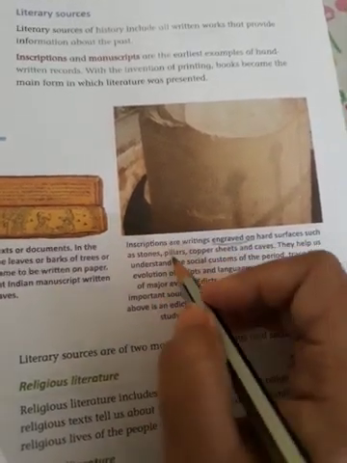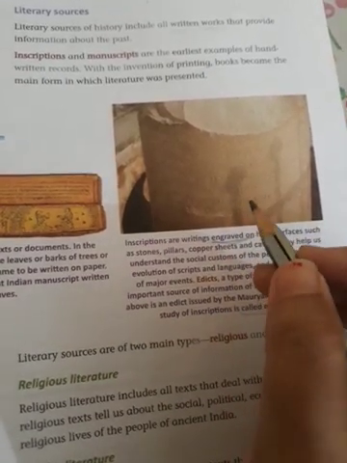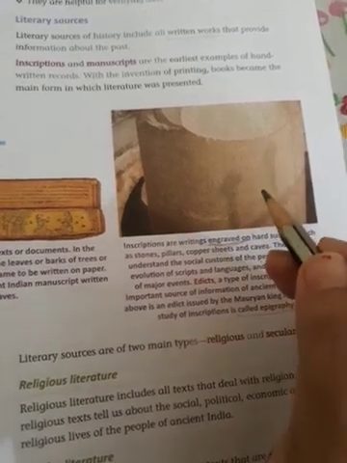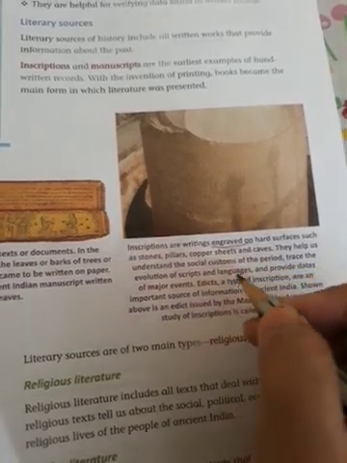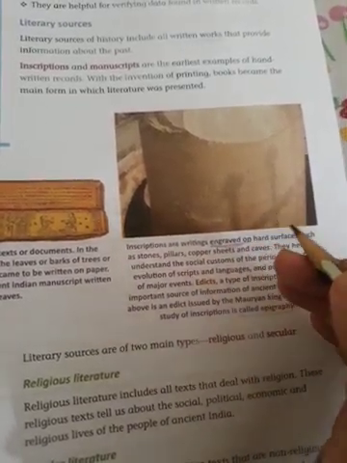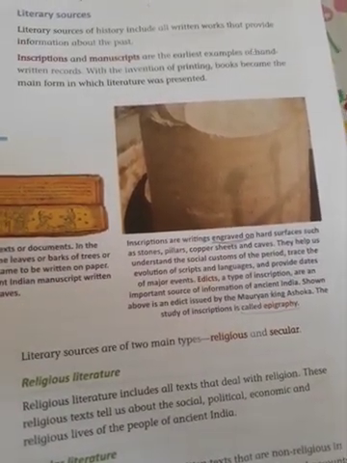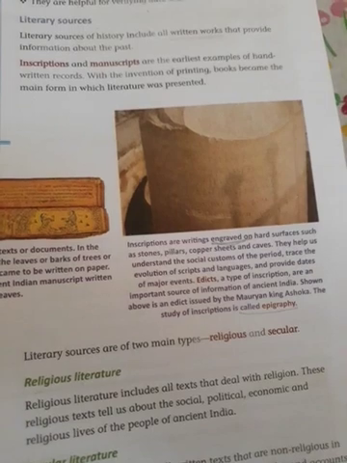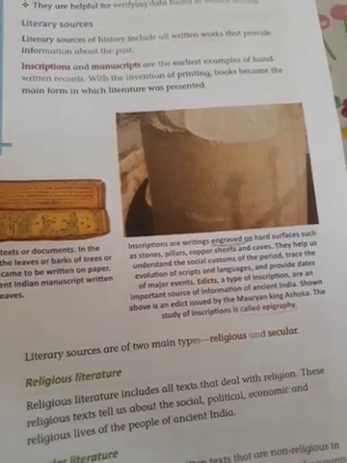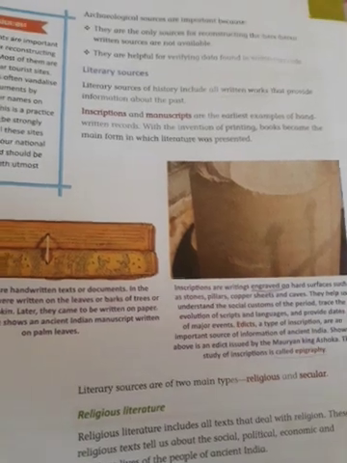Now see, inscriptions are the writing part. They engrave or design it on hard surfaces. And after writing that, what is it useful for? It is useful for understanding the social customs of that period. Whatever happened anciently about the life of kings and many other things, we can understand from inscriptions. And those who study inscriptions are called epigraphists. So I hope you have understood manuscripts and inscriptions. These are examples of literary sources.